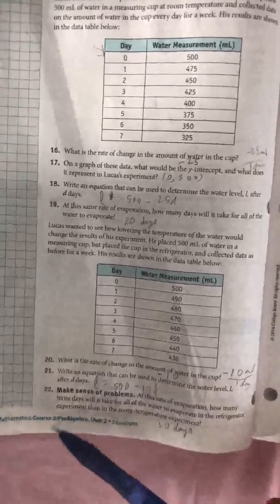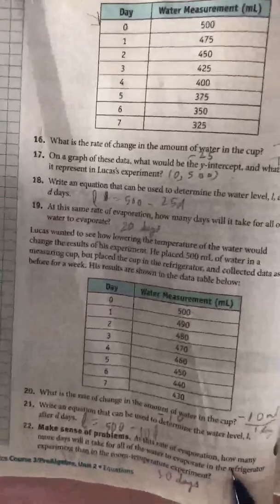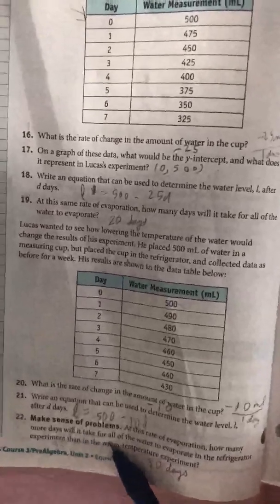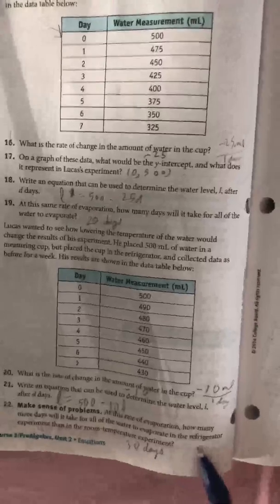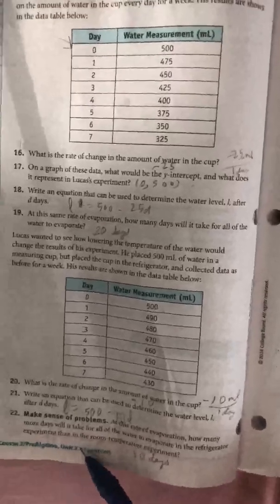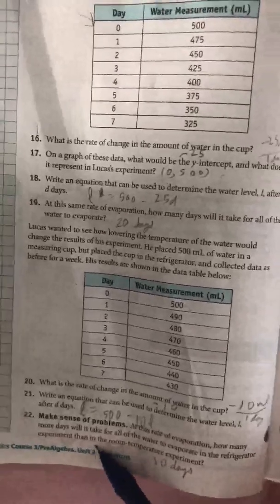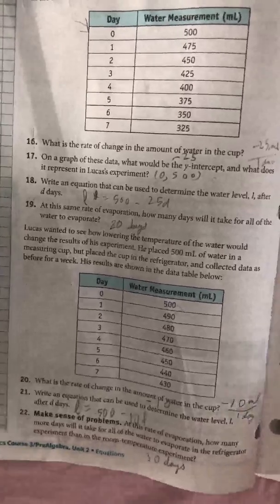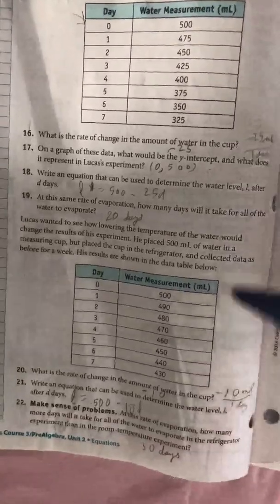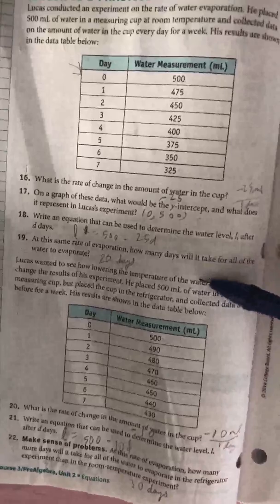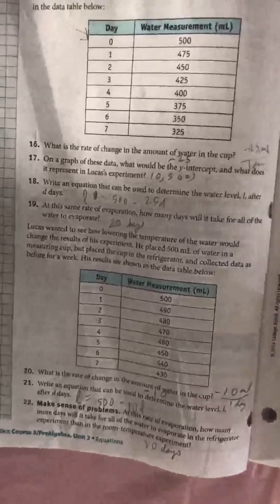So let's move on to 22. Question 22 says, at this rate of evaporation, how many more days will it take for all the water to evaporate in a refrigerator than in the room temperature experiment? Like I said in the previous question 19, there are two ways to do it.